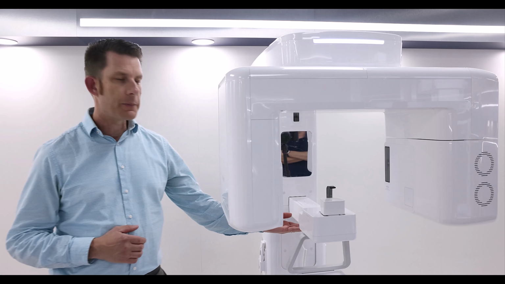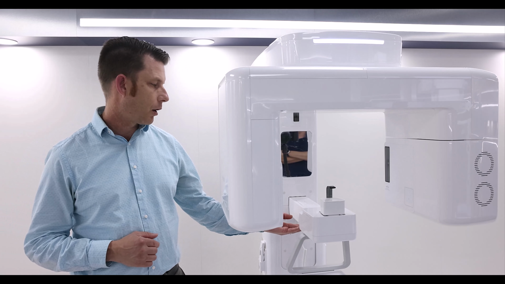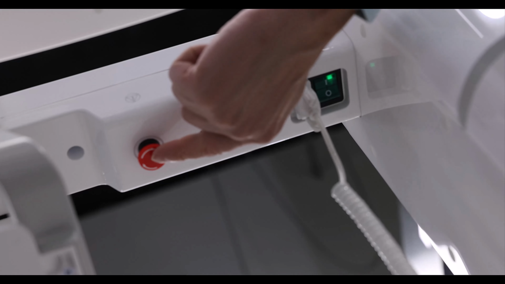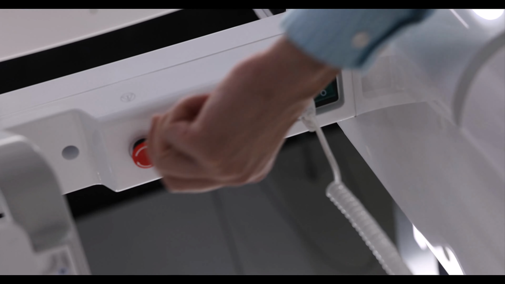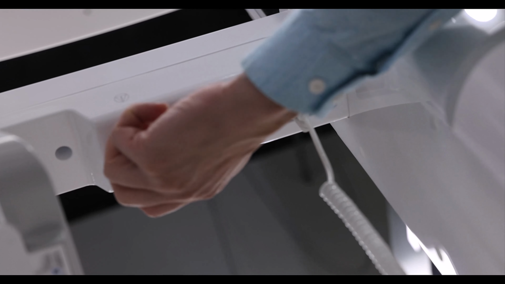A9 emergency stop switch is also underneath the horizontal arm. It is a red button. To press that red button, it will cut the power to the overhead. Turn the knob and it will restore power to the overhead.